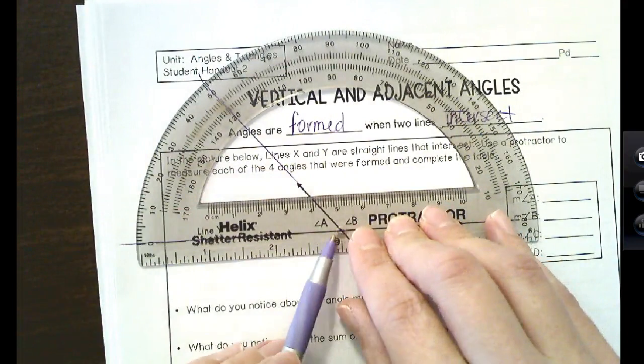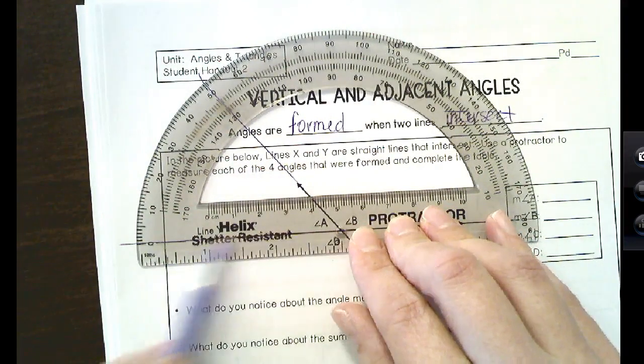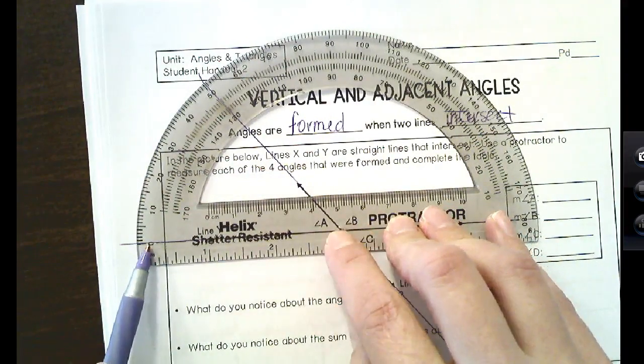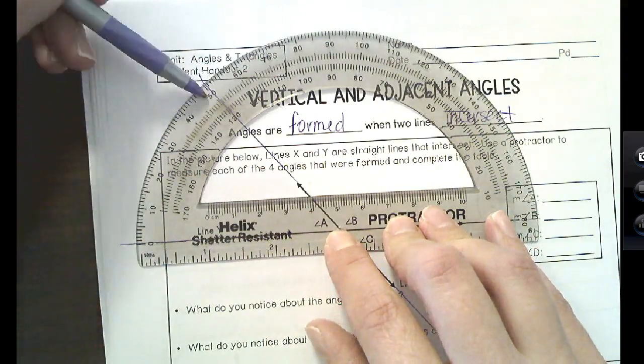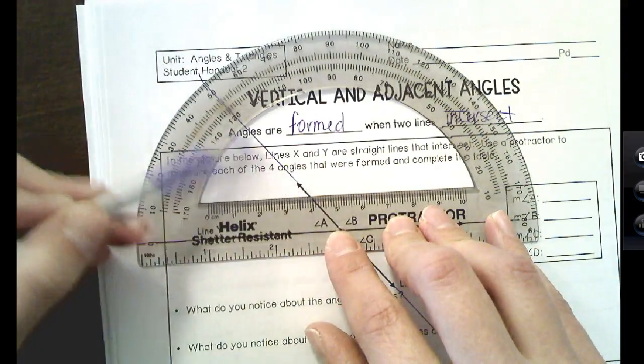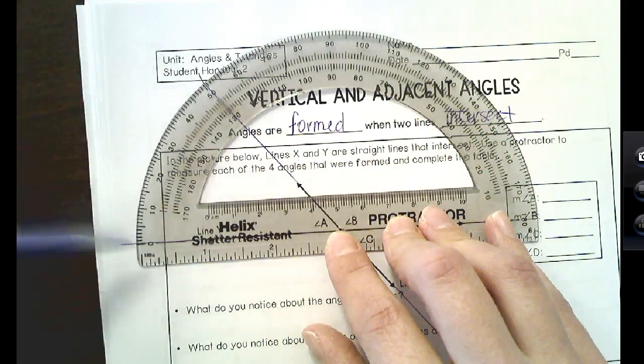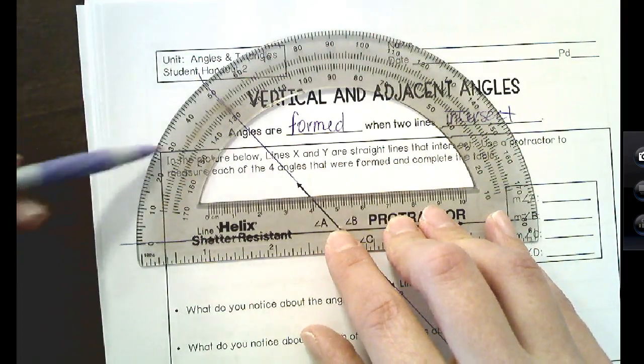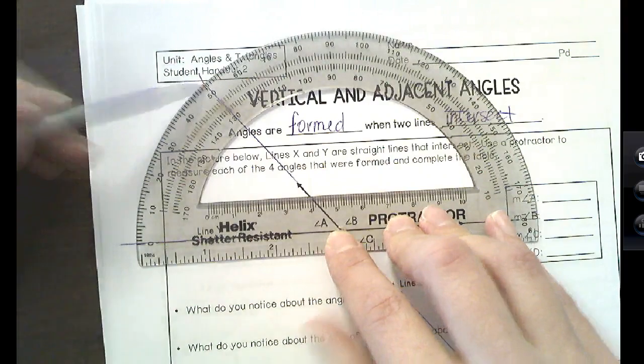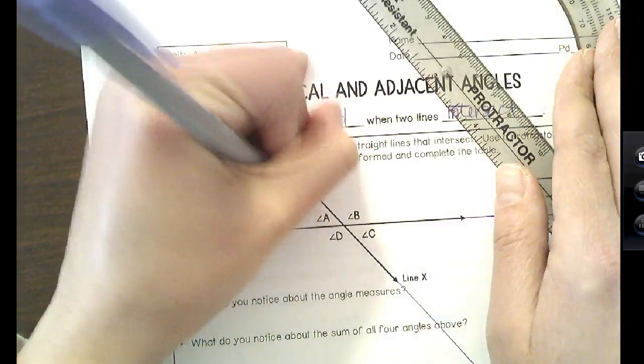So with angle A, you can see I'm going to follow this line out to 0 here. And I'm going to count up my protractor until I get to the spot where you can see my extended line right here is. Angle A is 10, 20, 30, 40. We're going to say about 50 degrees. So angle A is 50 degrees.